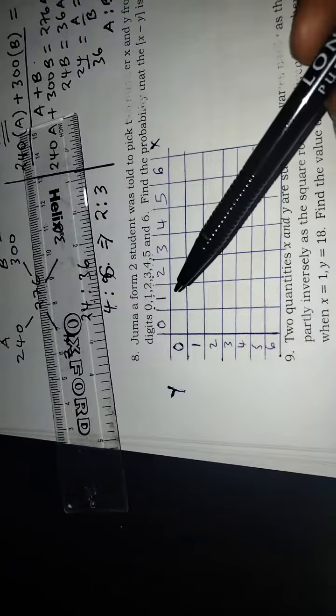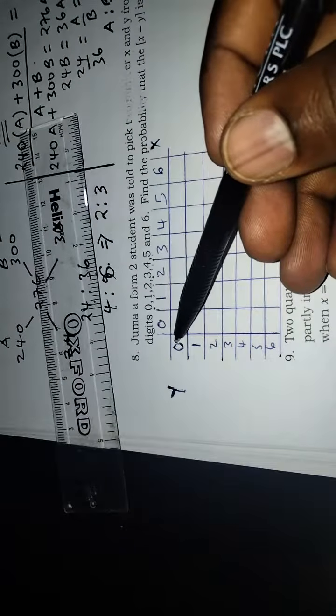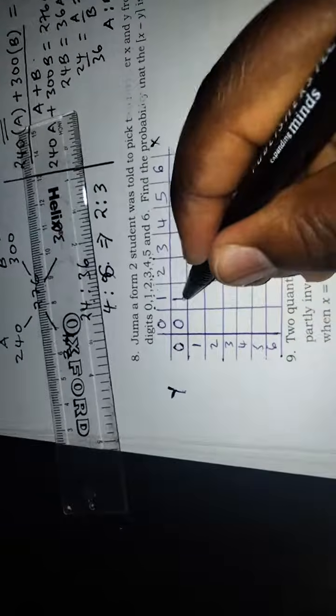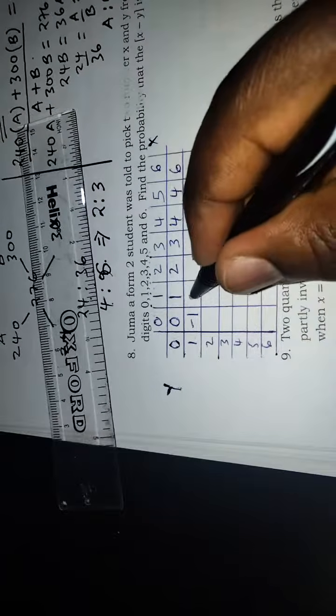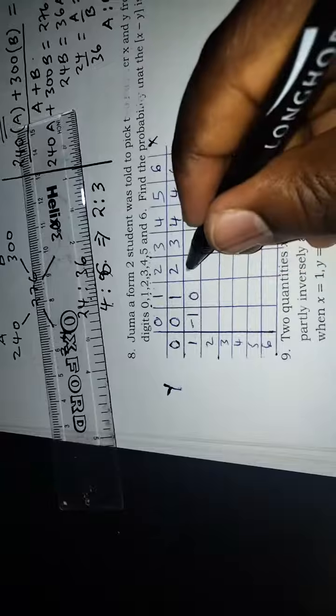When I pick a Y and a X, I carry out subtraction. So 0 minus 0, I get 0. 1 minus 0, I get 1. 2 minus 0, I'll get 2. 3 minus 0, I'll get 3. This will be just as they are. Then the next now will be 0 minus 1, giving us negative 1. 1 minus 1 will give us 0. 2 minus 1 will give us 1. 3 minus 1, 2. So they will follow one another like that.